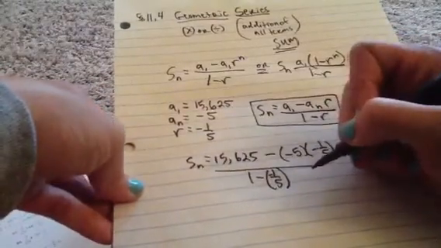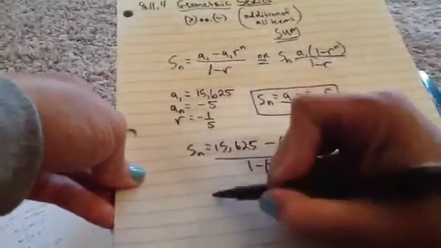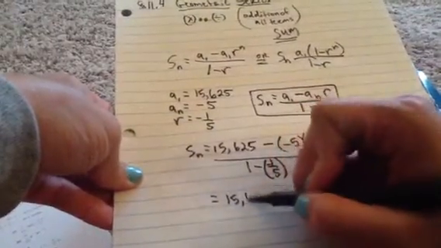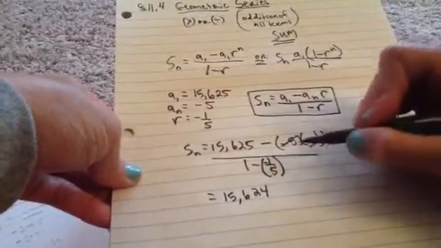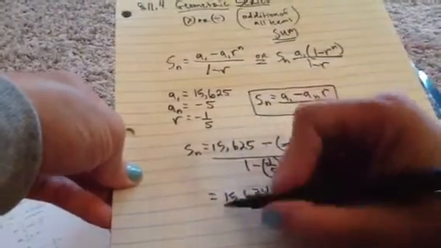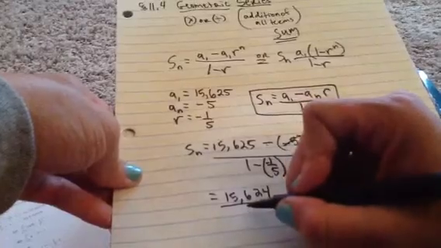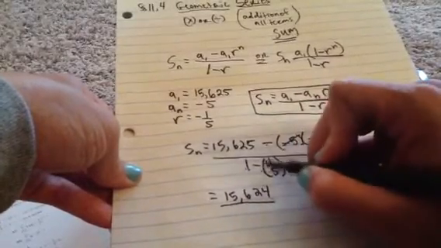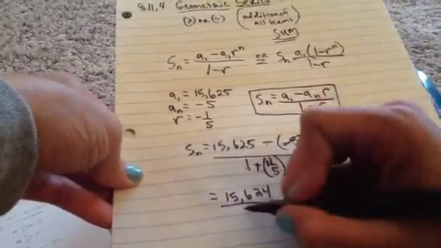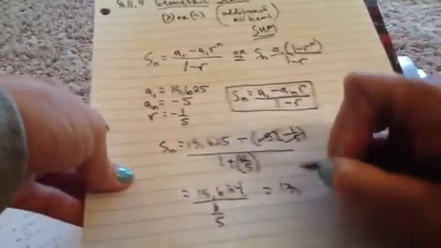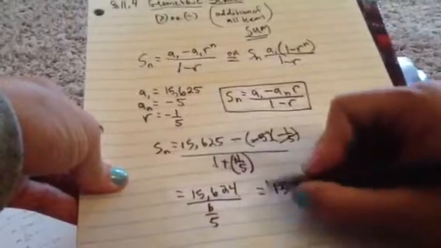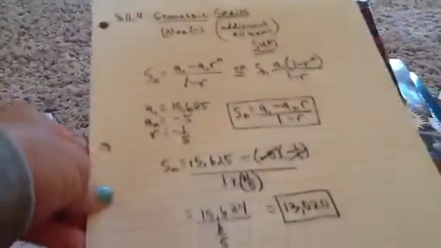When we do all that math, we end up with 15,624, because those two cancel and we're actually just subtracting 1, divided by 1 minus a negative is plus, 6/5. If we punch that in our calculator, we get 13,020. That would actually be the sum of this entire sequence.